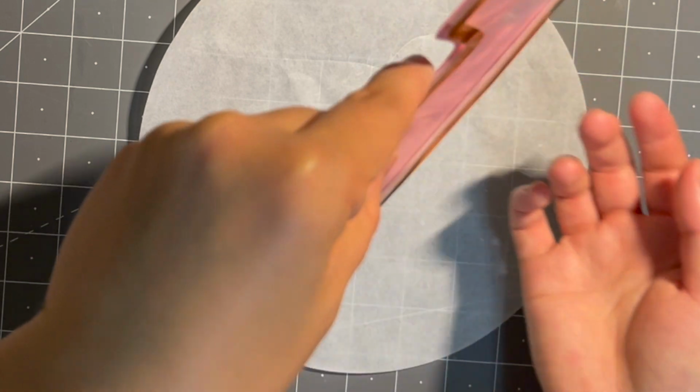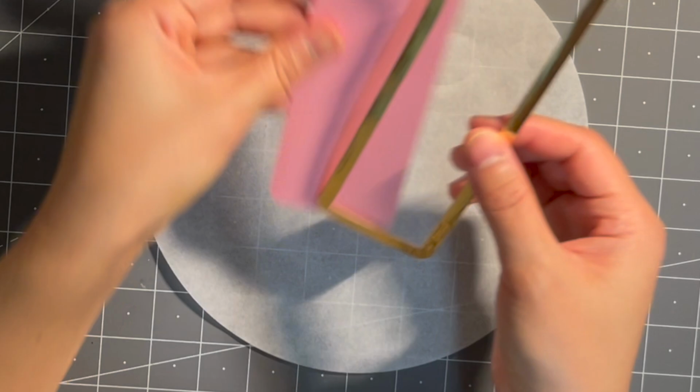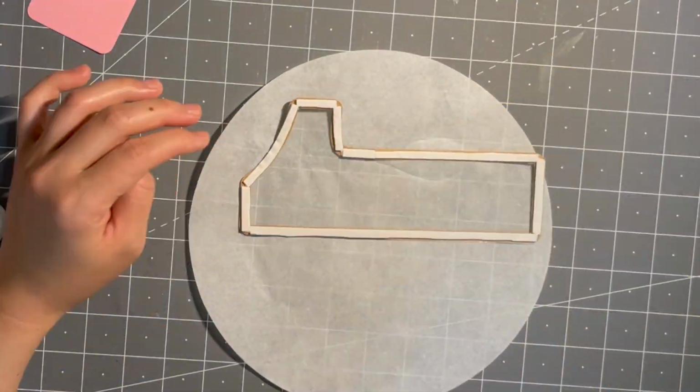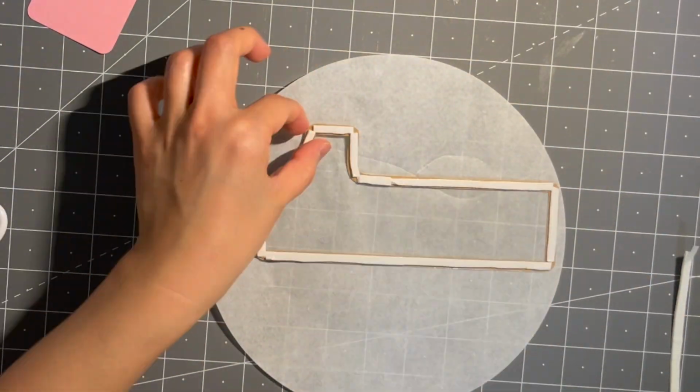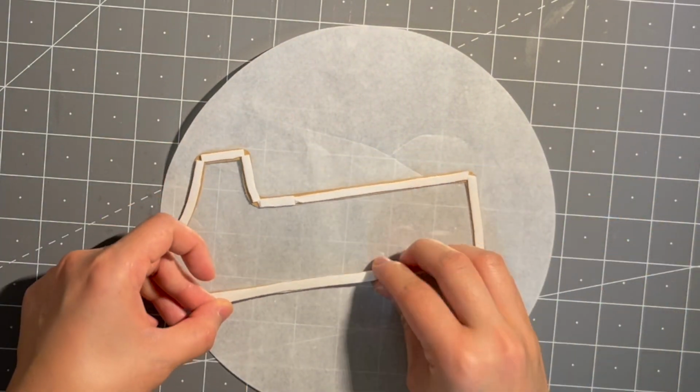Now I don't like how thin the space is for the small pieces to move around in the shaker, so I'm going to add another layer of the foam tape to make it a little thicker. Now I'm just removing the backing of the foam tape. Now I'm just applying another layer of foam tape around the number.